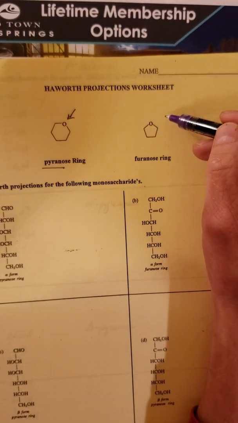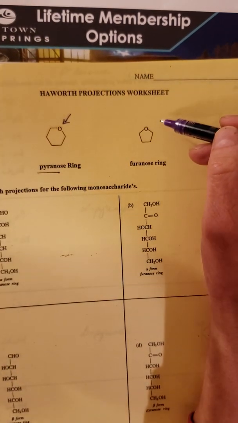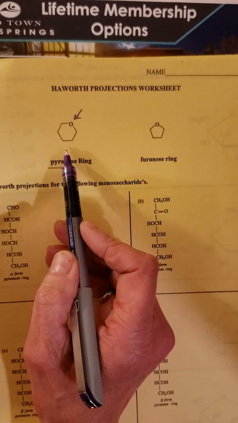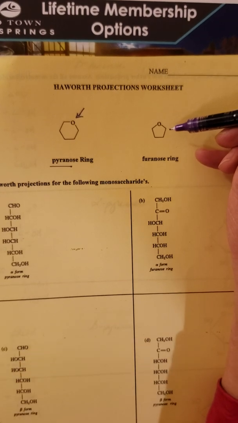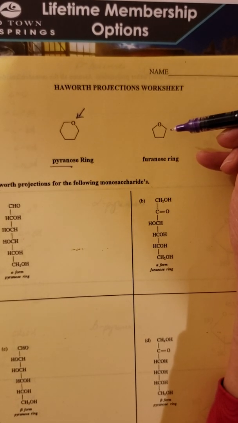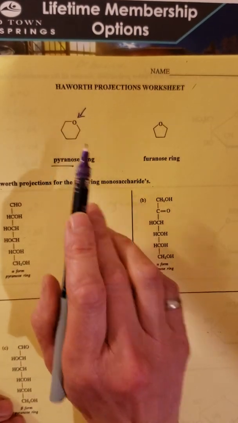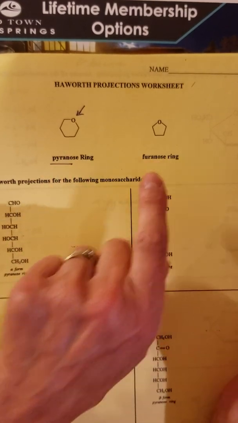pentagon. Now, this can be a 5-carbon sugar, it can be a 6-carbon sugar, it could be even a 7-carbon sugar, or something crazy like that. But typically, this is how you see ribose when you see DNA or that ribonucleic acid. So here's the thing. The first thing that you want to do is figure out if you're going to be drawing a pyranose ring or the furanose ring.